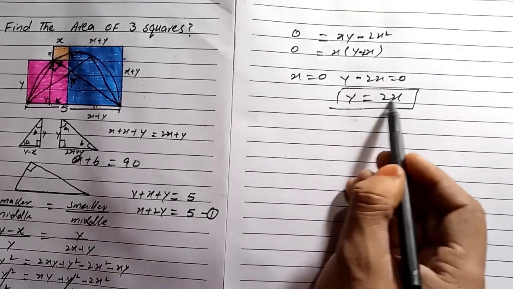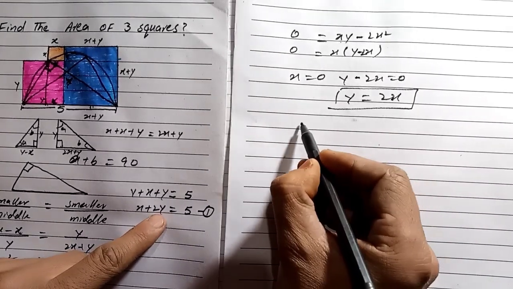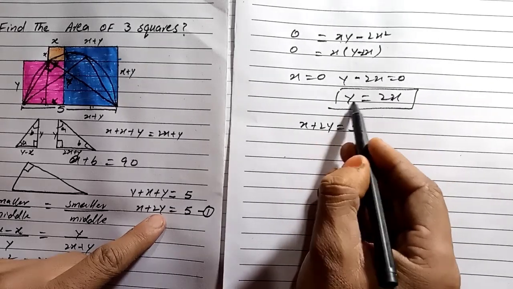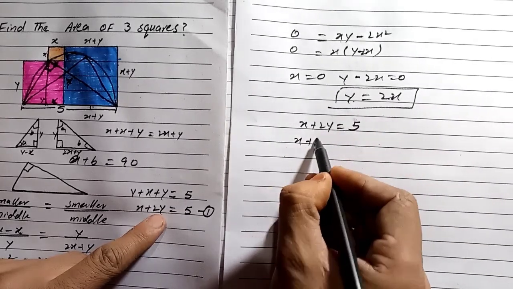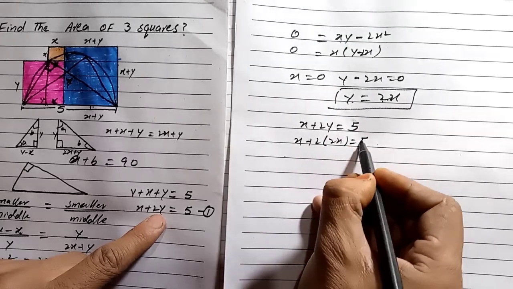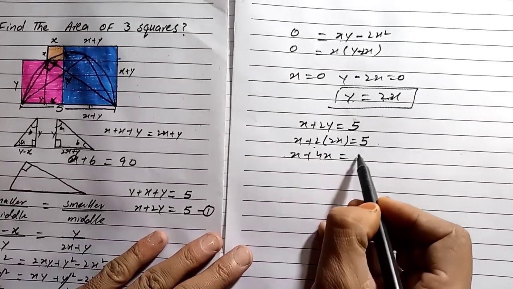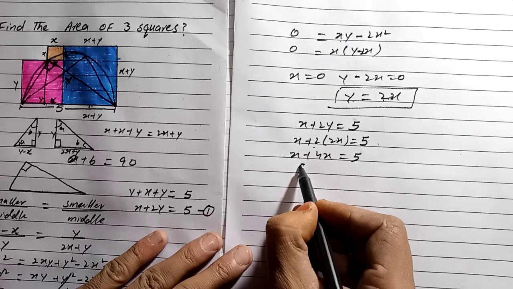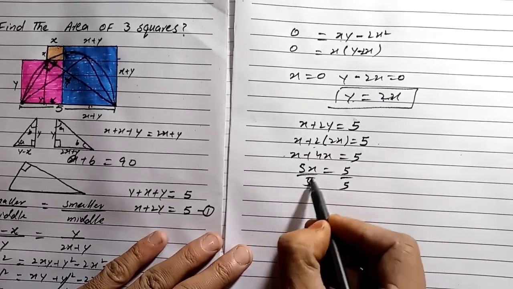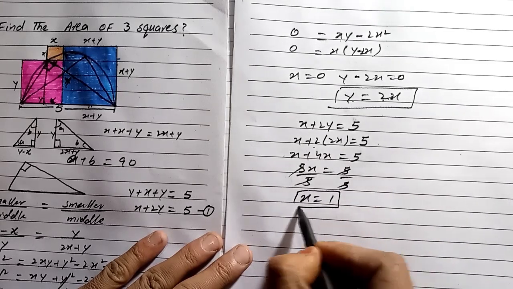We get y equal to 2x, and we put the value of y in this equation, which is x plus 2y, equal to 5. Then we put y equal to 2x, so x plus 2 times 2x is equal to 5. Then we get x plus 4x, which is equal to 5. Then 5x is equal to 5. Dividing by 5 on both sides, we get x equal to 1.